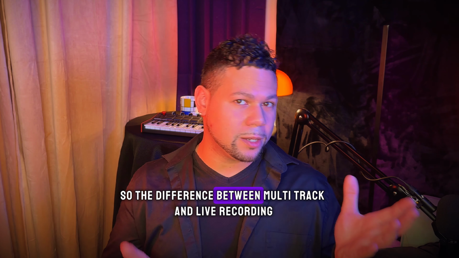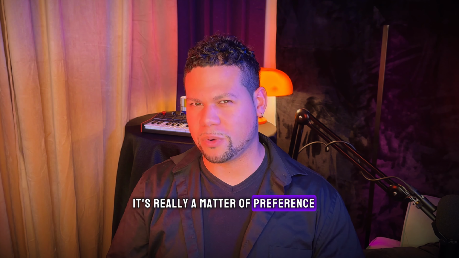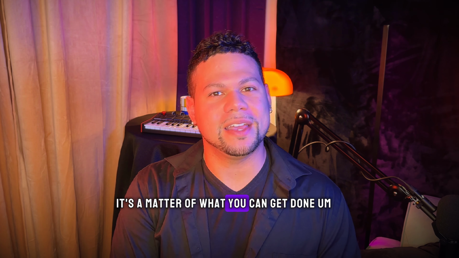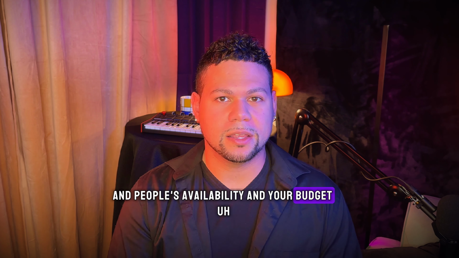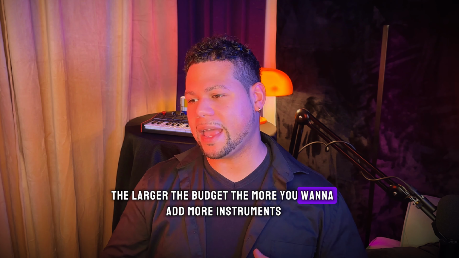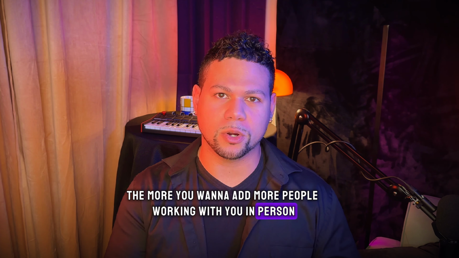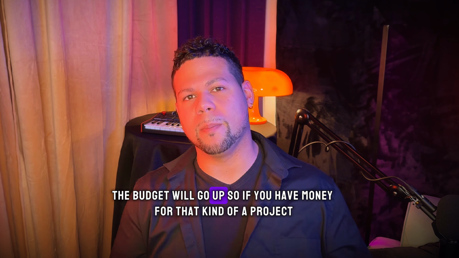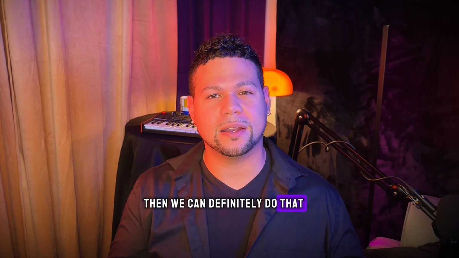So the difference between multi-track and live recording, it's really a matter of preference. It's a matter of what you can get done and people's availability and your budget. The larger the budget, the more you want to add more instruments, the more you want to add more people working with you in person, the budget will go up. So if you have money for that kind of a project, then we can definitely do that.